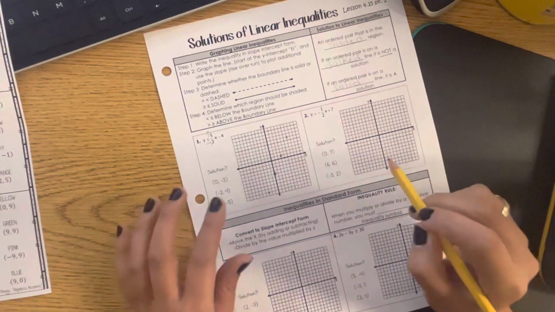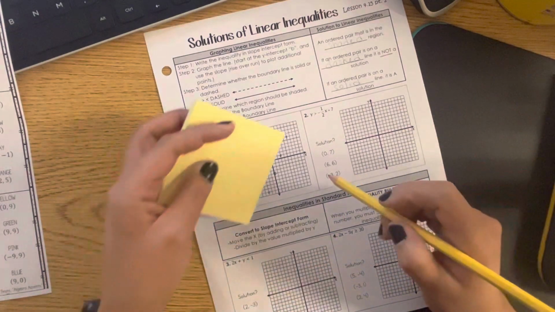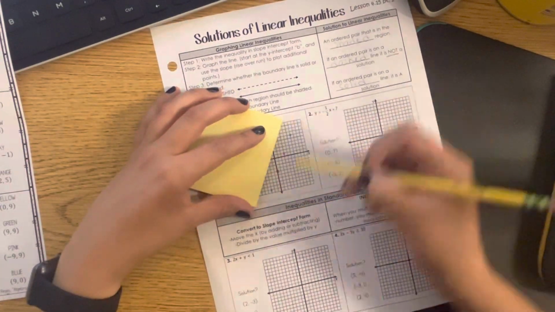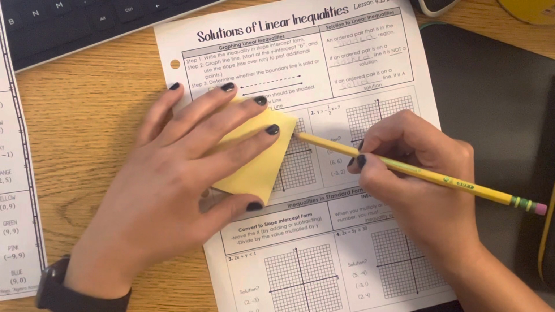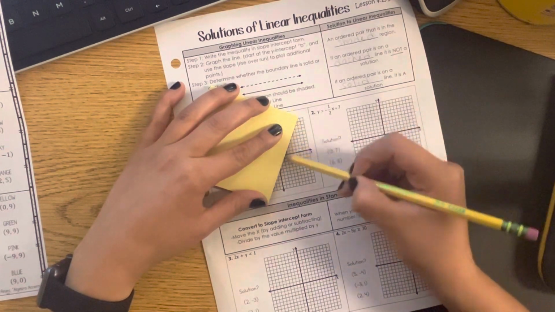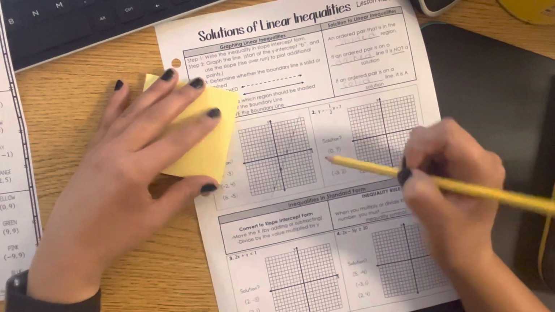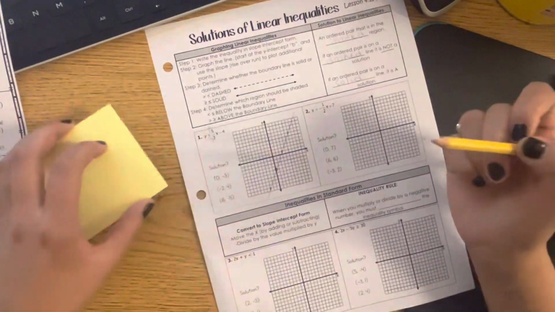Okay, this is not one of those days where you can just use a ruler to get your best estimate kind of line. You need to make sure you have all the dots possible. Accuracy comes in handy with this stuff. Please draw your line all the way across the graph. Do not just connect the dots. Make sure you go all the way across.